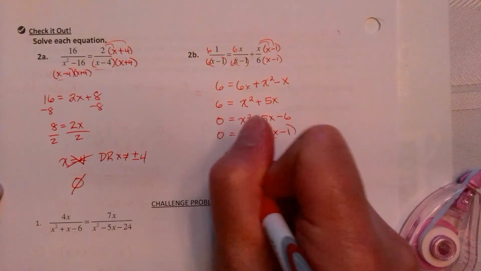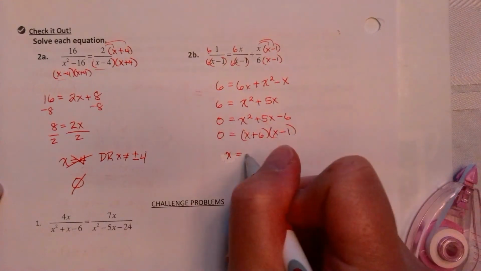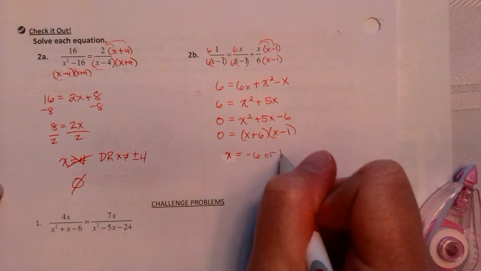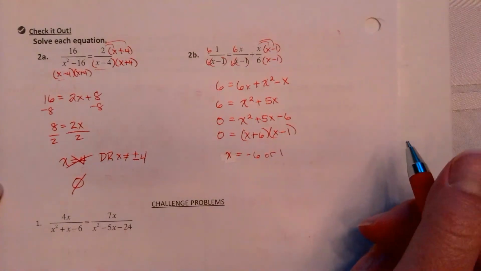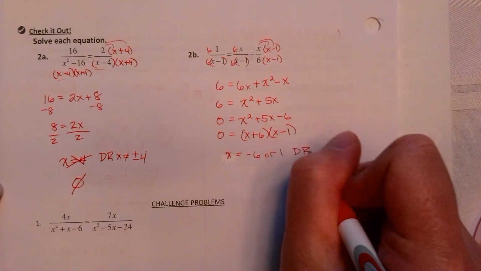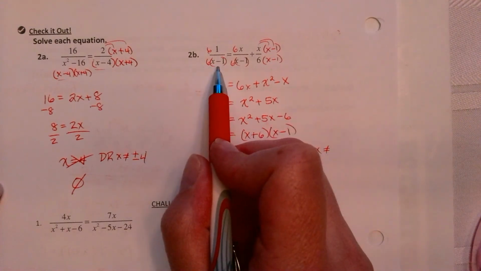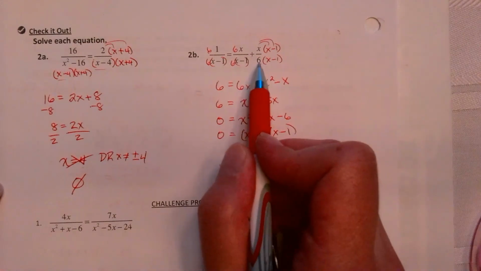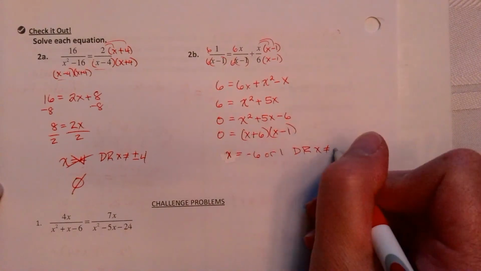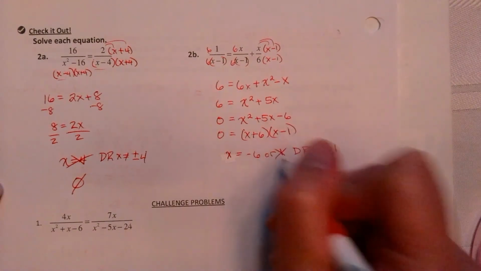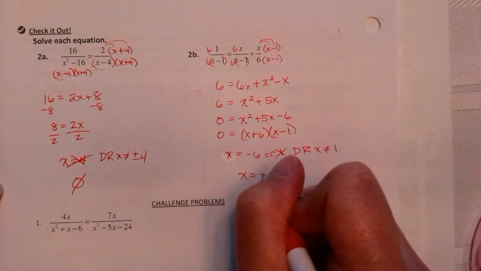I have x equals negative 6 or a positive 1. All right, if we go back to that domain restriction idea, x cannot equal... There's a 6 and there's an x minus 1. The 6 will always be 6, but x minus 1 could be 0 if x is 1. So that throws that out. My final answer is x equals negative 6.